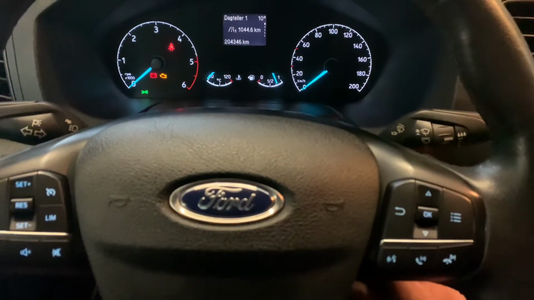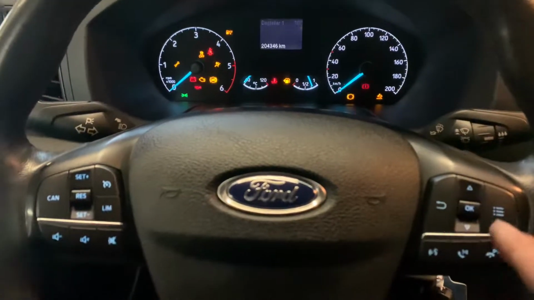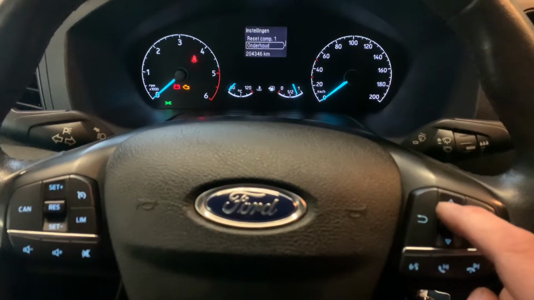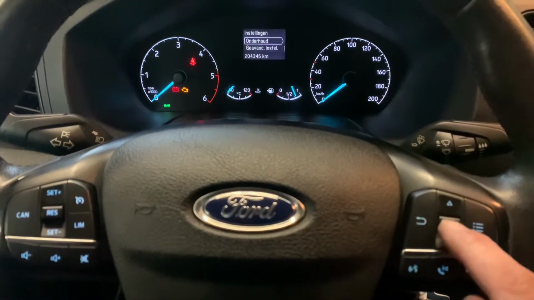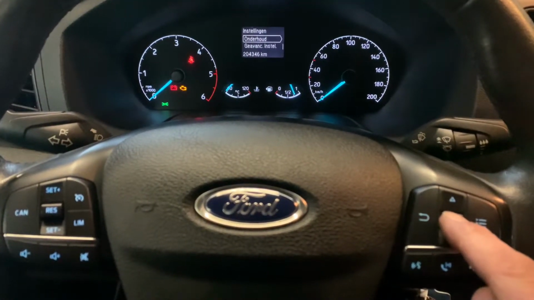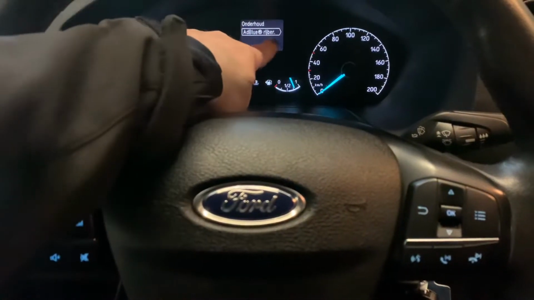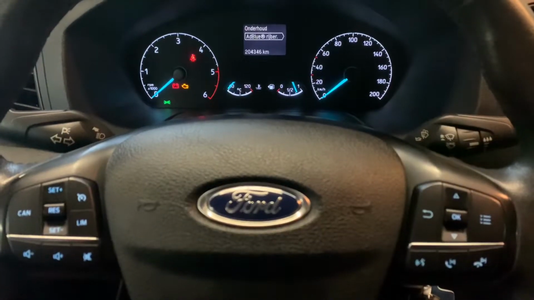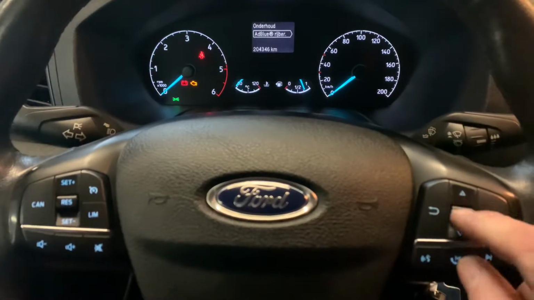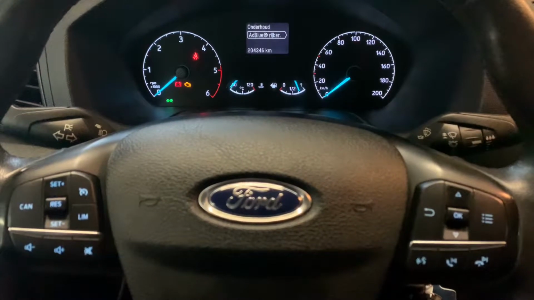First one is turn the ignition on to the second position like this. Then you have a menu over here. Go to the menu. You can scroll down with this one, and this is the service. Approve by pressing OK. Normally, some Ford Transit have a reset menu over here. This one doesn't have it. If yours has it, just scroll down and confirm by pressing the OK button, and your service must be reset.